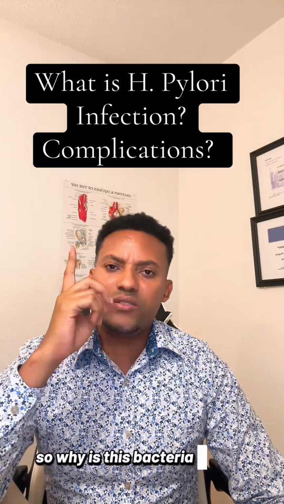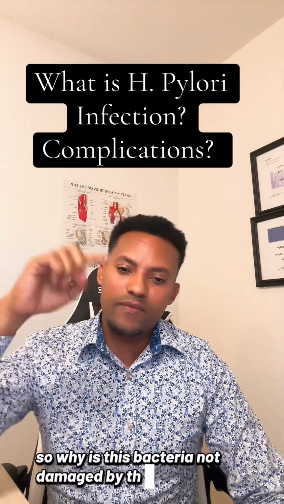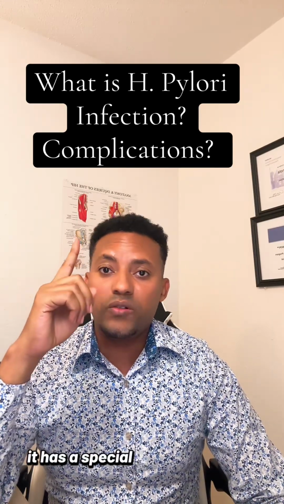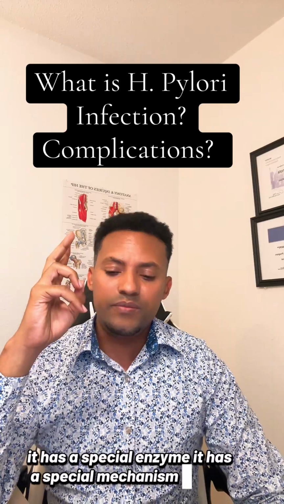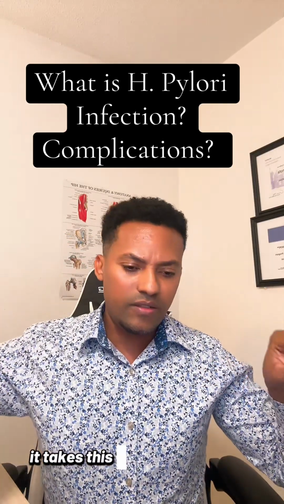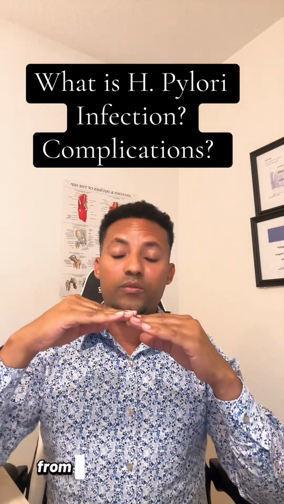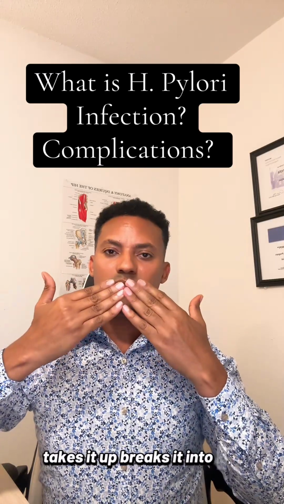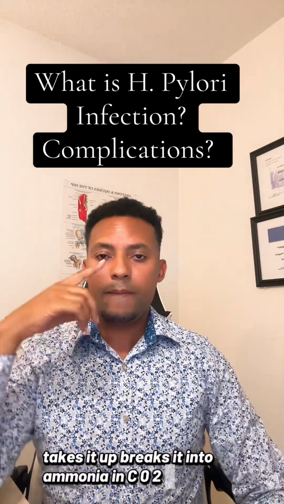So why is this bacteria not damaged by the acid like other bacteria? It has a special enzyme, it has a special mechanism. It takes this chemical called urea from the surrounding area, takes it up, breaks it into ammonia and CO2.